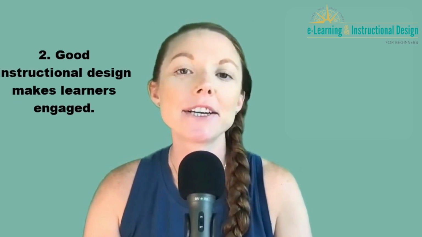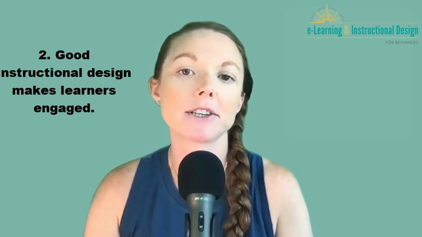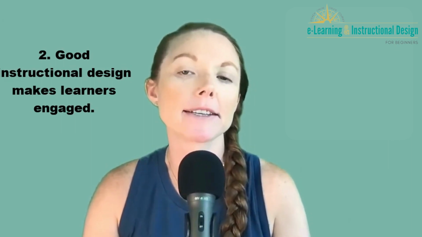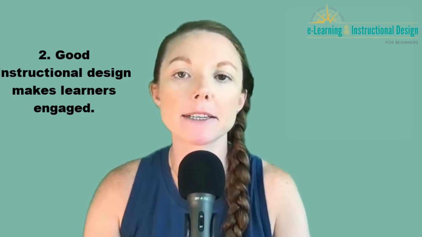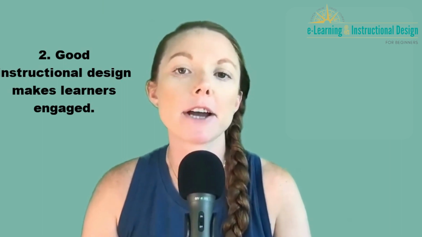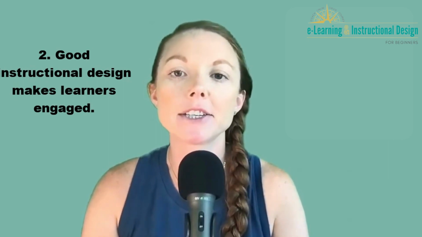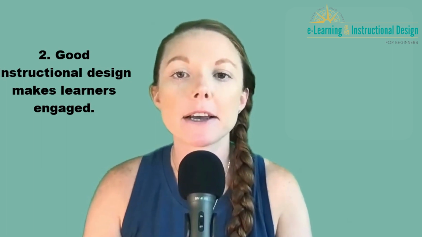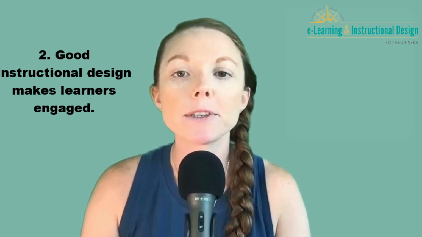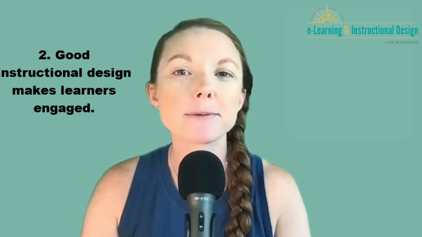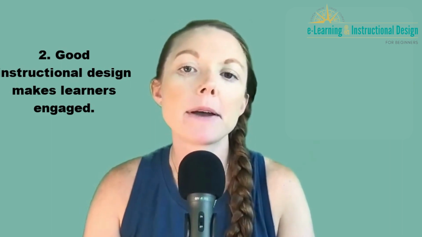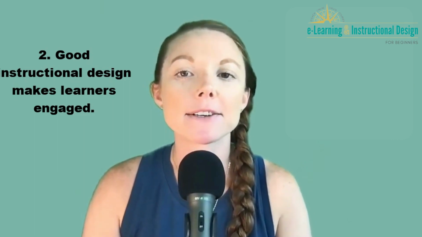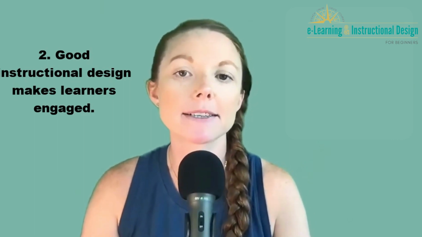Number 2, good instructional design makes learners engaged. One of the roles of an instructional designer is to make a thorough analysis of their learners before creating their online courses. This enables them to create learning activities that are relevant, engaging, and appealing to the learners. Also, a designer's understanding of their learners or target audience is essential in order to know what motivates them to learn, as well as retention abilities. This will help them to know exactly what kind of learning design suits the learner's needs, hence using their skills to create an engaging learning experience.